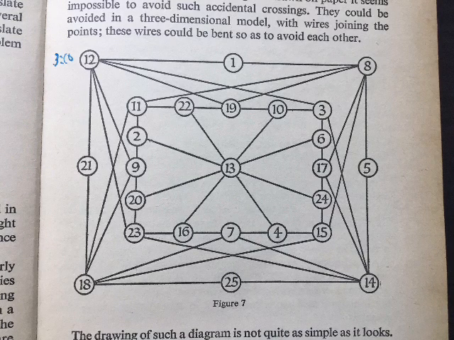The resulting diagram is shown in figure 7. If a knight can pass from one square to another in a single move, the corresponding numbers are joined by a straight line. The places where the lines cross have no significance. In the diagram drawn on the paper, it seems impossible to avoid such accidental crossings. They could be avoided in a 3-dimensional model with wires joining the points. These wires could be bent so as to avoid each other.